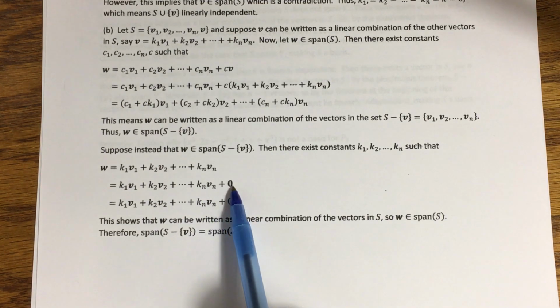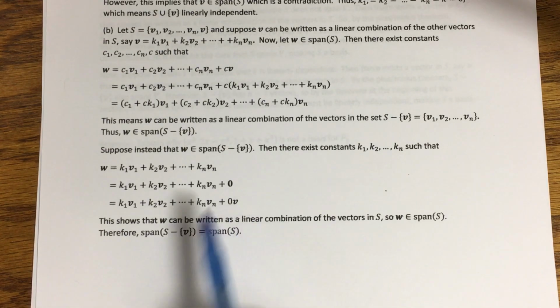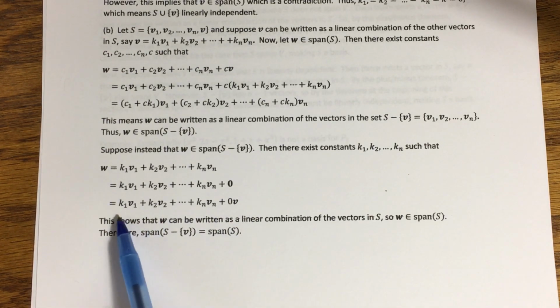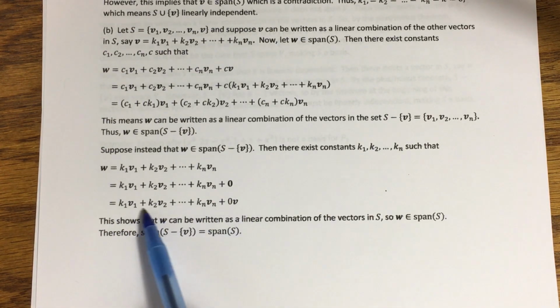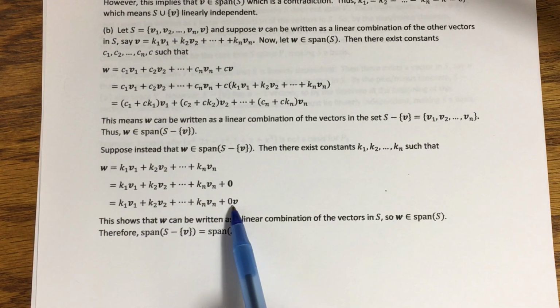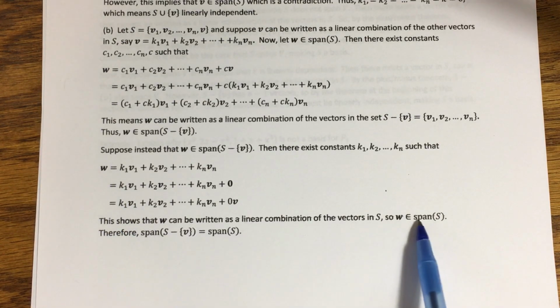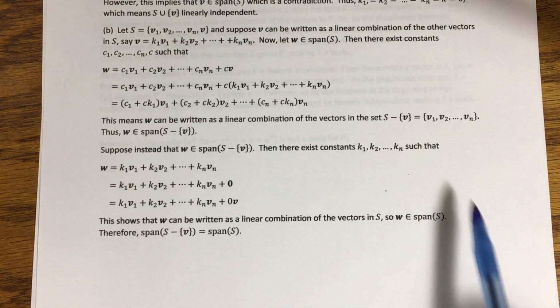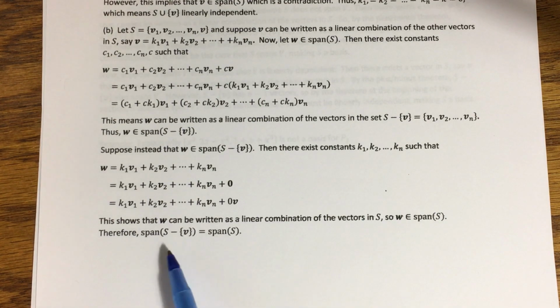And we also know that that 0 vector can be written as the scalar 0 times the vector v. But what we just did here, even though this is equal to 0, we showed that w could be written as a linear combination of all the vectors v1 through vn as well as the vector v. That's the original set S. So that means w belongs to the span of S as well. So we've gone both directions. The conclusion now is that the span of S minus v is equal to the span of S.